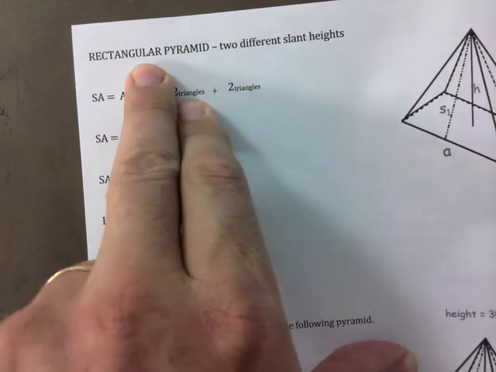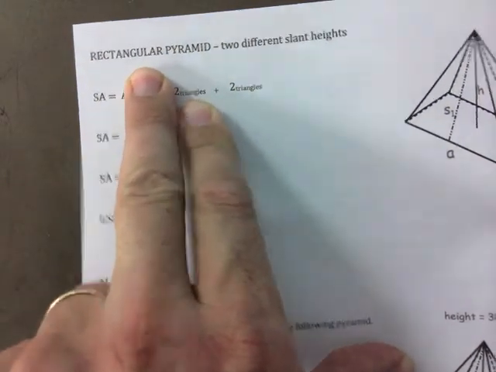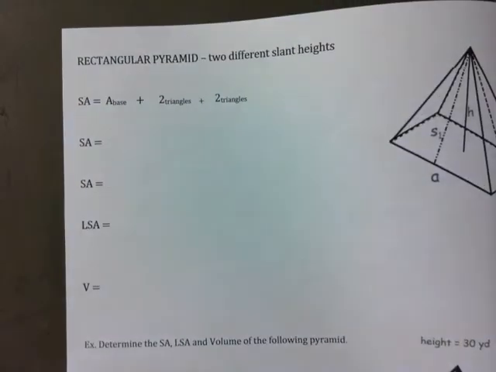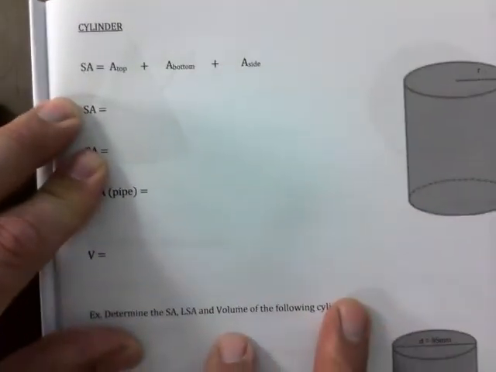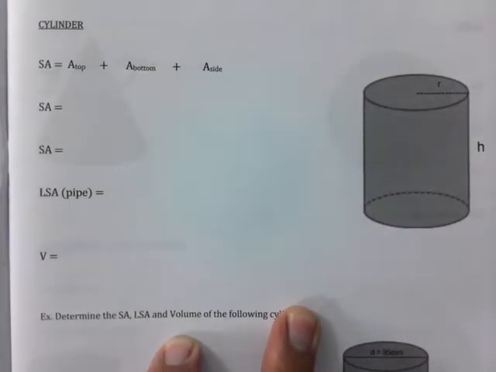I'm going to skip rectangular pyramid. I just put that in there. If time allows, I will do that as well. But we're going to go straight to cylinder. I don't know why, but cylinder is one of my favorite shapes. Maybe because it reminds me of a pop can.